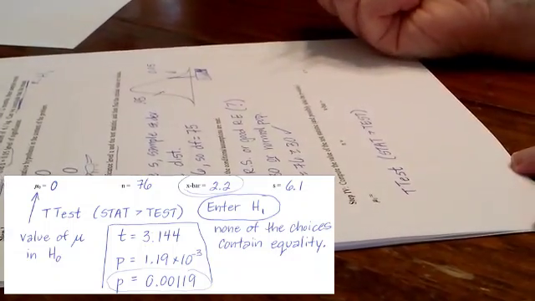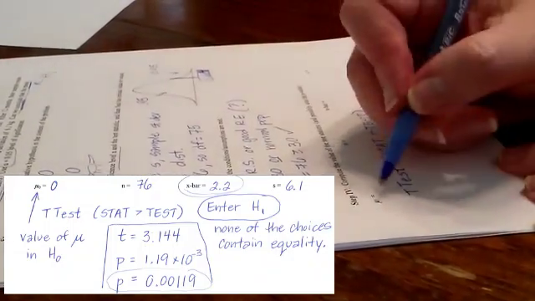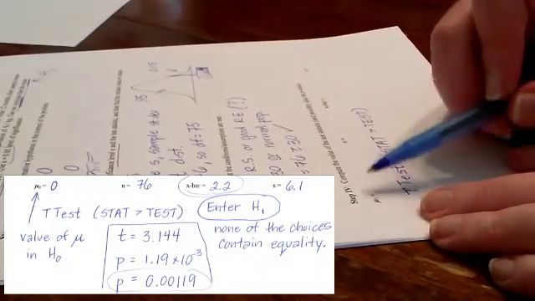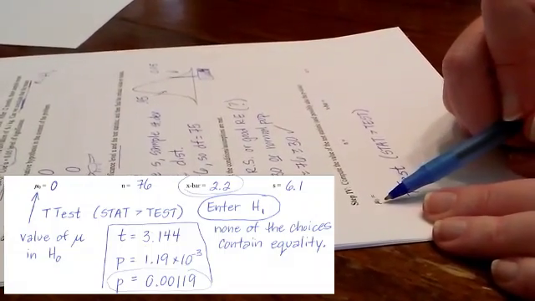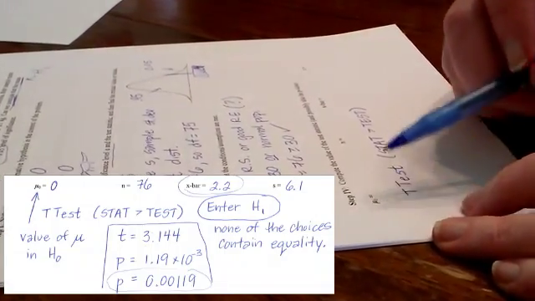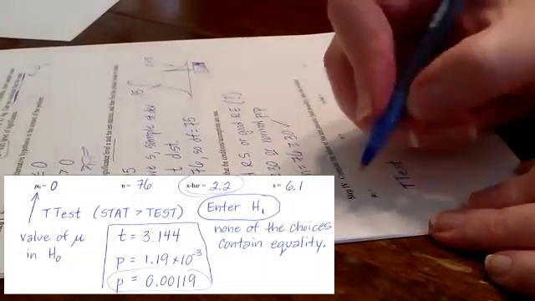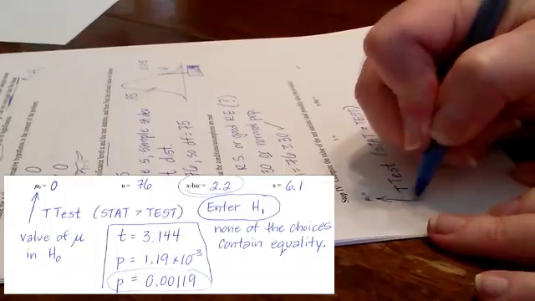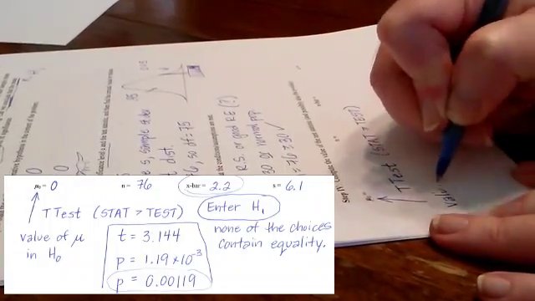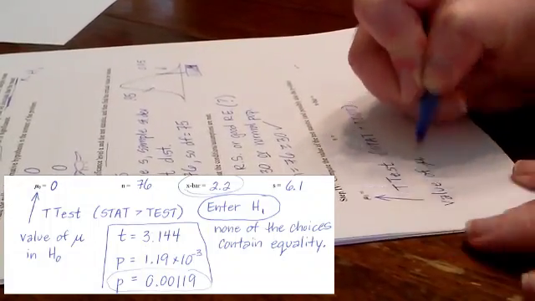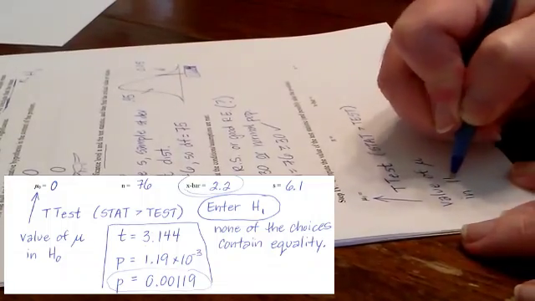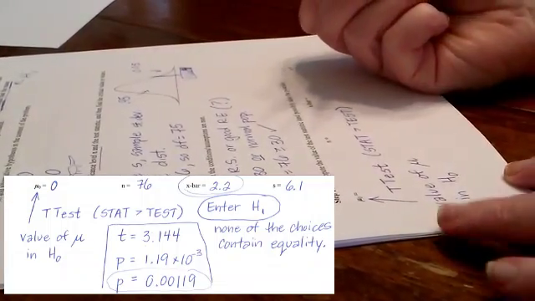And you'll see it on the list. And then it's going to ask for several things. The first thing it's going to ask for is mu sub 0, which on a TI looks like a mu in a box. This is the value of mu in the null hypothesis. That's what that stands for.